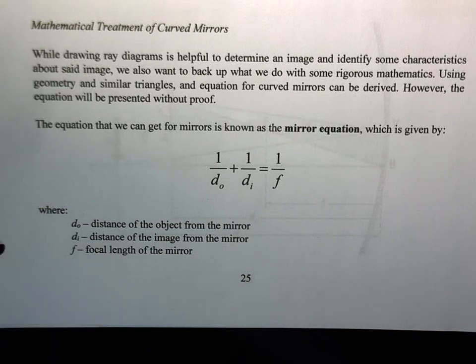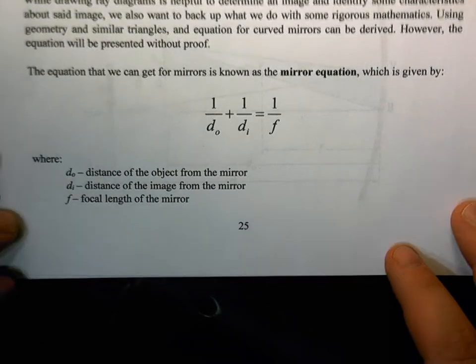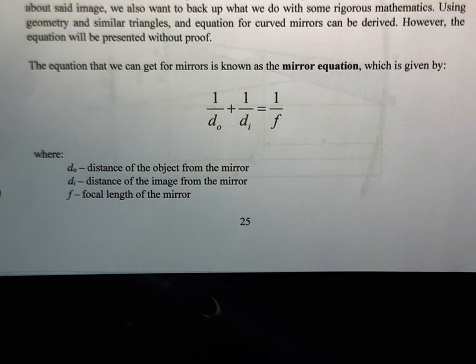But we have an equation that we use for mirrors that relates the distance of the object from the mirror, the distance of the image from the mirror, and of course, our lovely focal length. So the equation that we have here is 1 over dO plus 1 over dI equals 1 over f. The big thing is we have a lot of these inverses. This is known as the mirror equation.